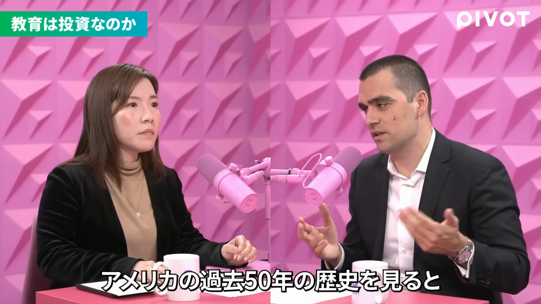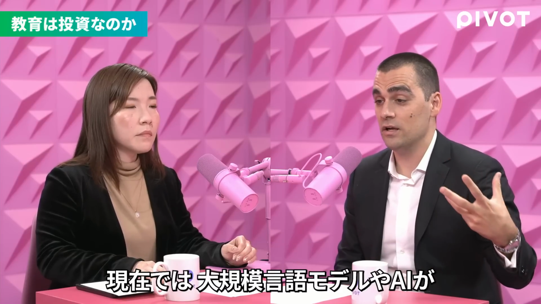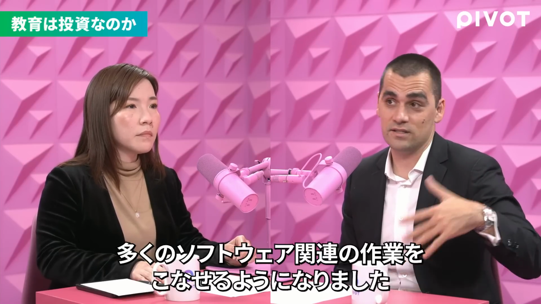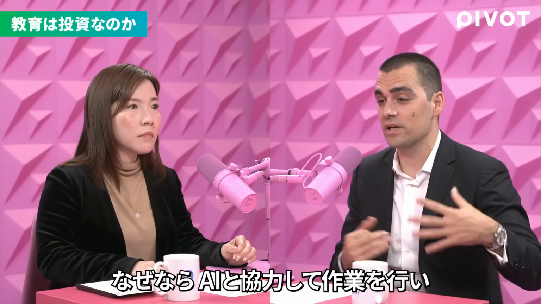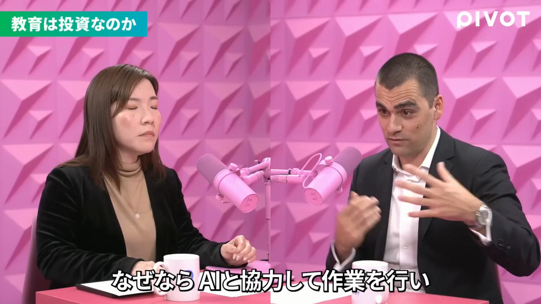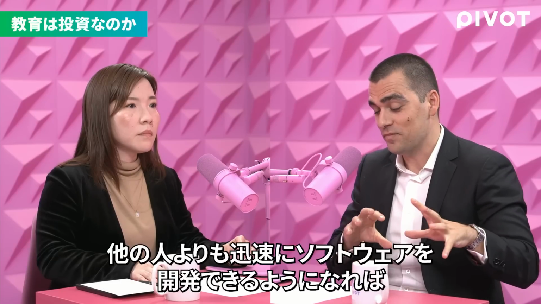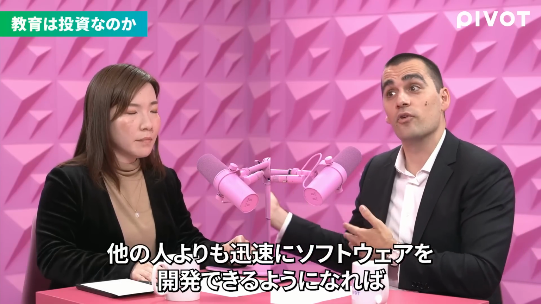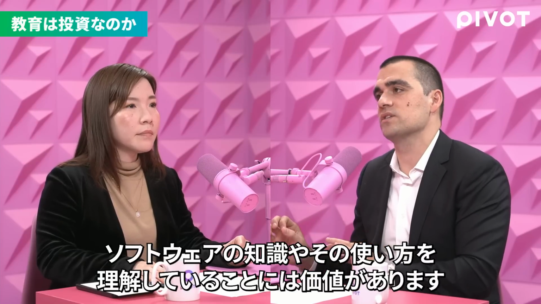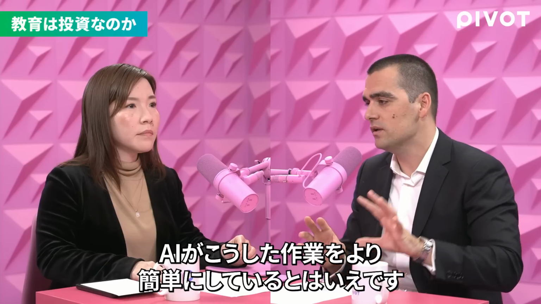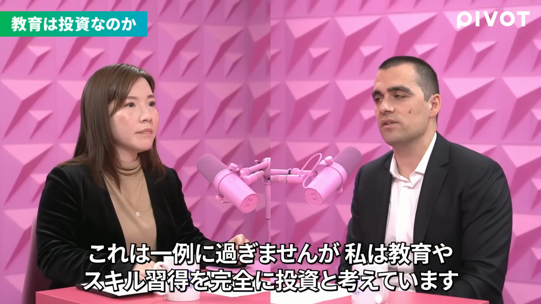So in the US, in the last 5-10 years, it's been software, right? Getting into software. Now we have LLMs, AI that does a lot of that software and can do that for people. But I still think it's valuable to understand software, because if you can work with an AI like ChatGPT or Claude or something, and you can write software more quickly than other people, then that's still a skill. There still is value to knowing software, even though AI is making this much easier. So that's just an example. But I completely think it's an investment.